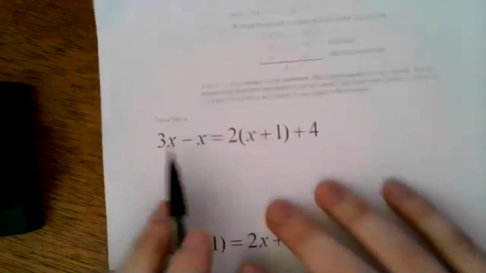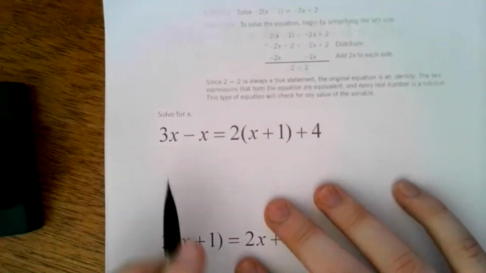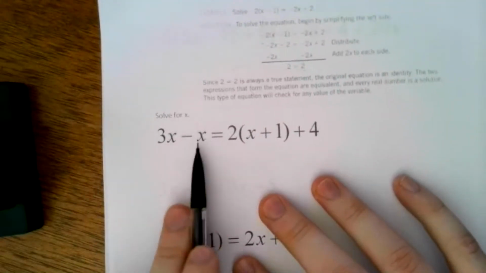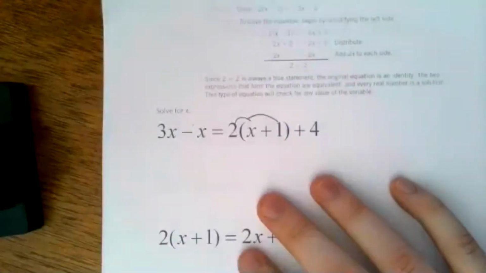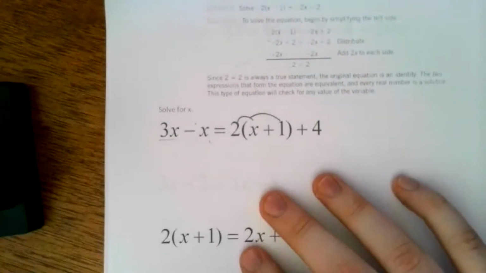Yep, absolutely. So we can do 2 steps at the same time, right? So we're going to combine these like terms on the left, and we're going to distribute the 2 on the right. Yep. So 3x minus x is 2x.